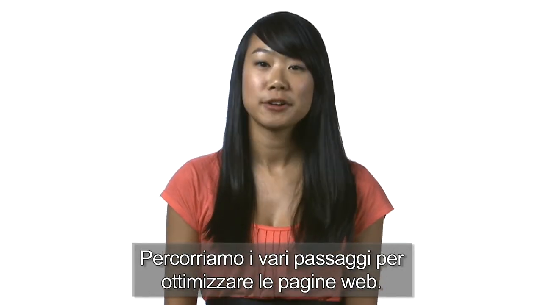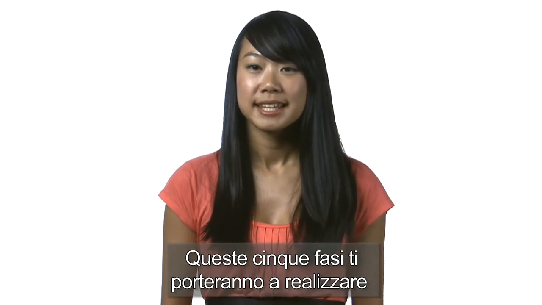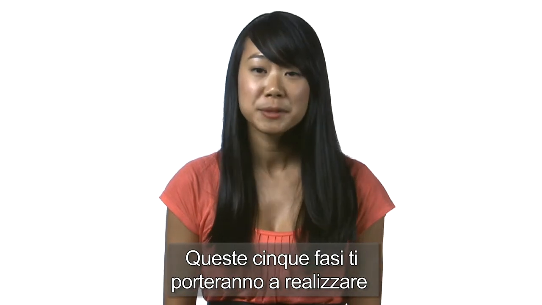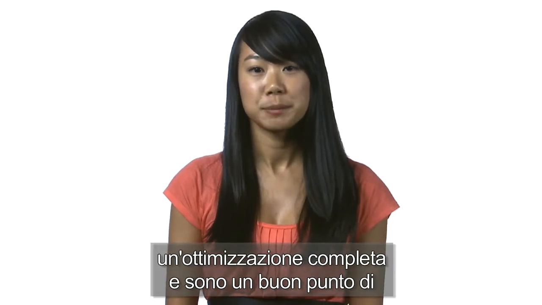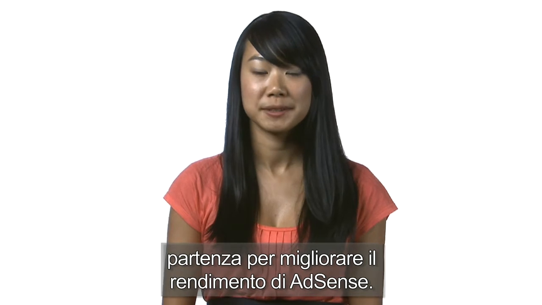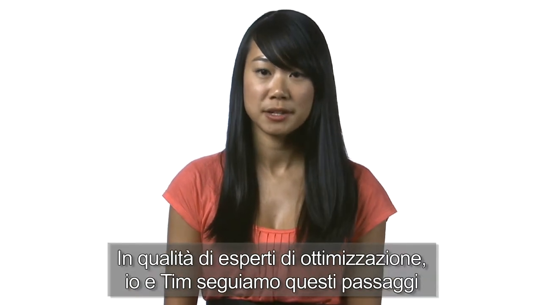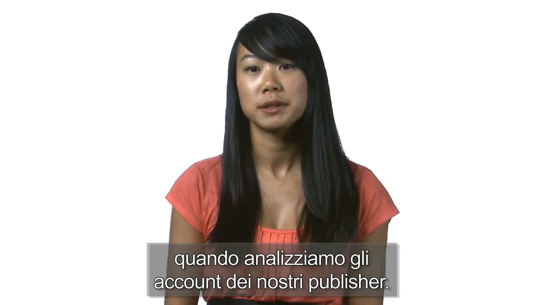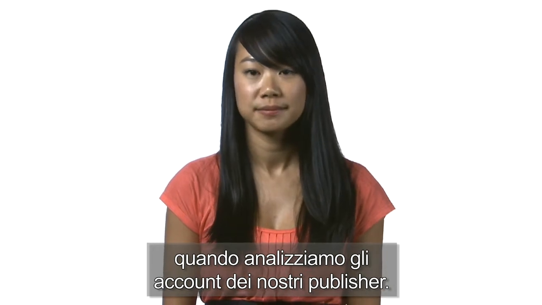Let's go through the steps for optimizing your web pages. These 5 steps will take you through a complete optimization and are a good starting point for you to improve your AdSense performance. As optimization specialists, Tim and I go through these steps when looking at all our publishers' accounts.